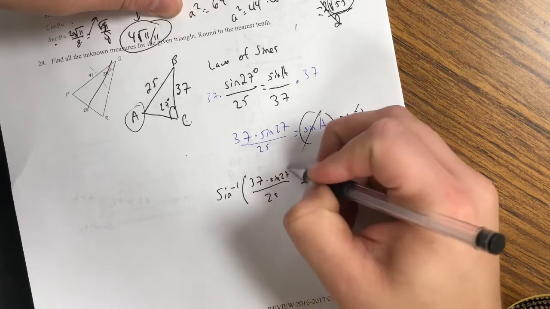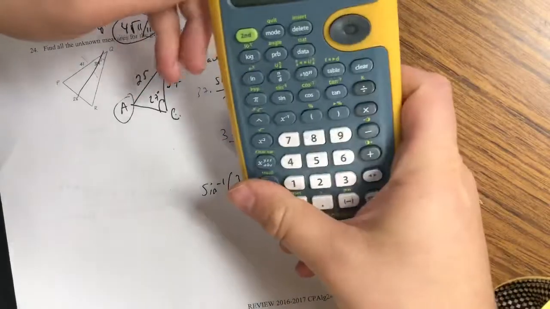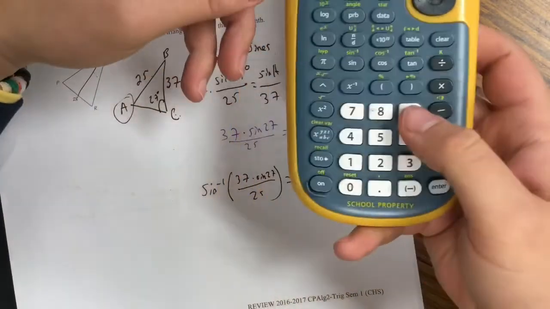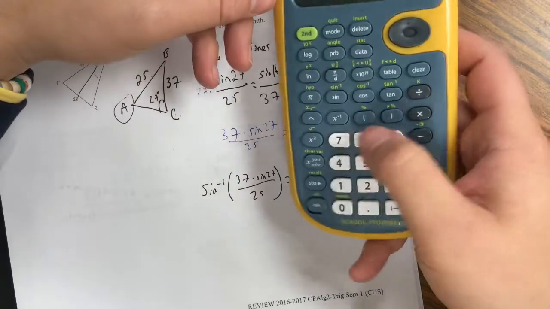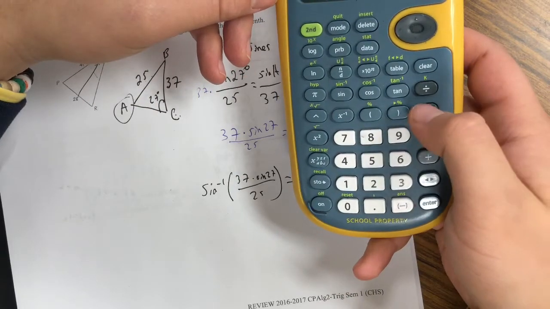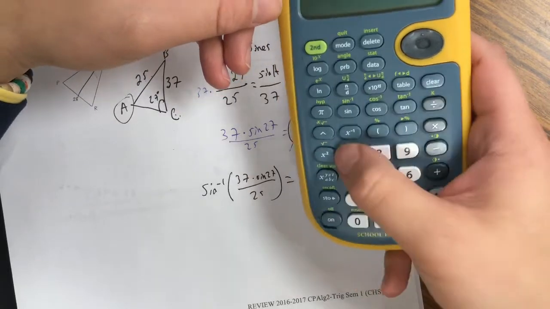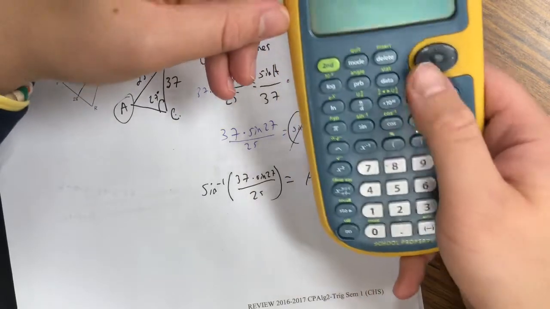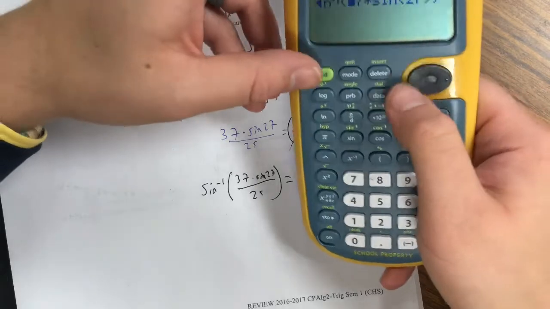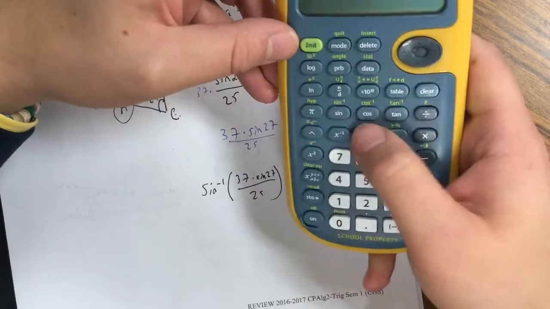Make sure you're in degree mode. So we're going to get inverse sine times 37 times sine of 27. I need to go back and add some parentheses just to make sure I get this right.